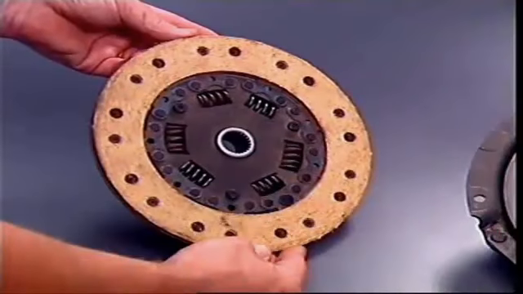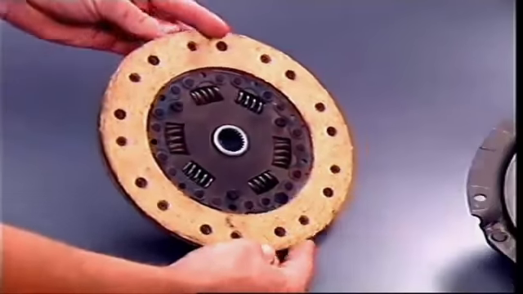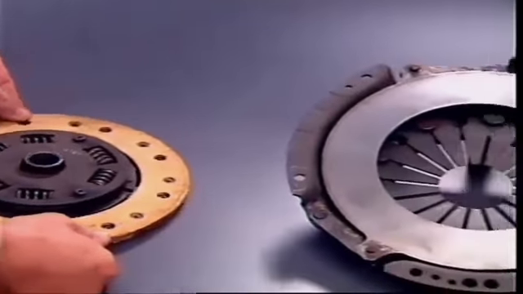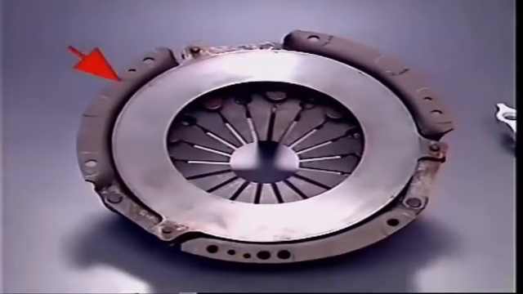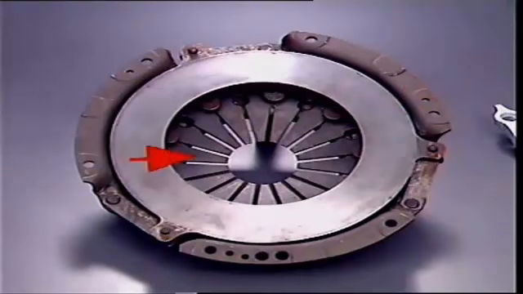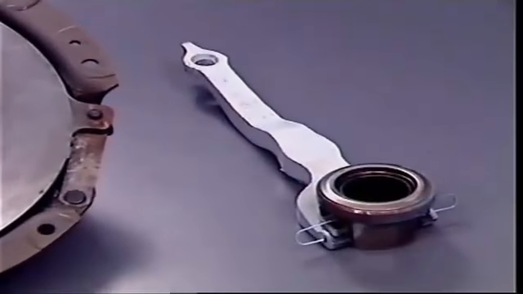The clutch unit consists of a friction-type disc with two friction facings and a central splined hub, a pressure plate assembly consisting of a pressed steel cover, a pressure plate with a machined flat face and a segmented diaphragm spring, and a release bearing and operating fork.